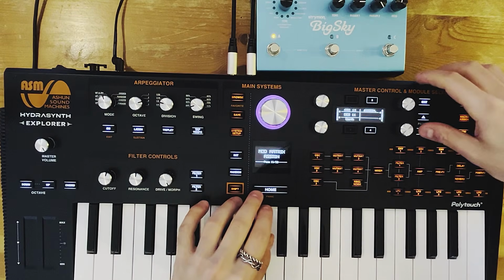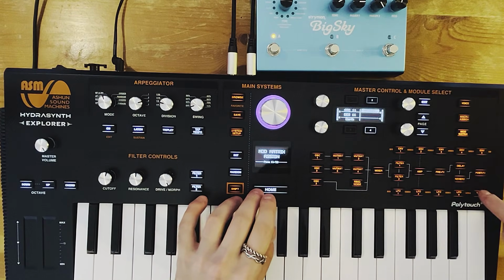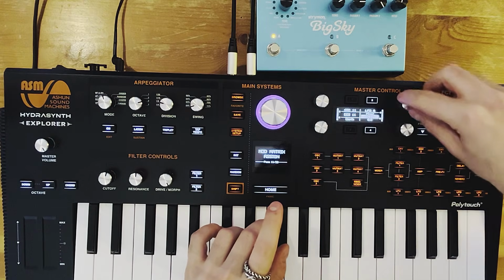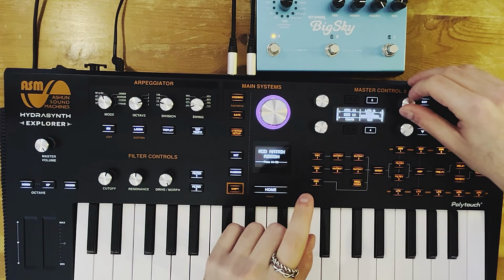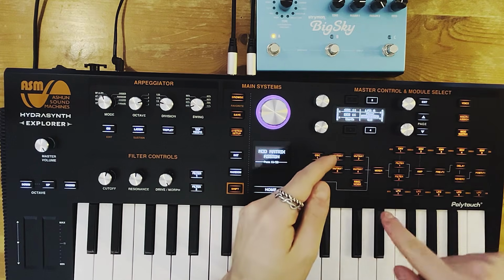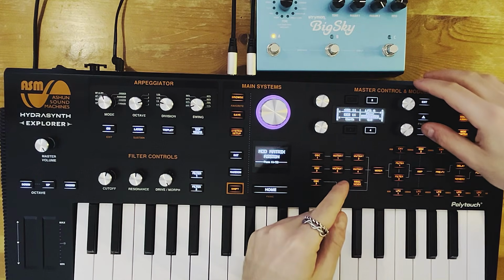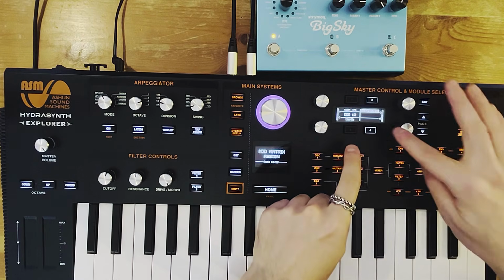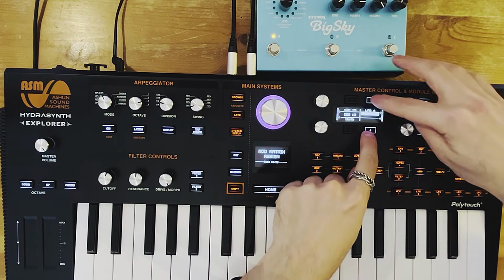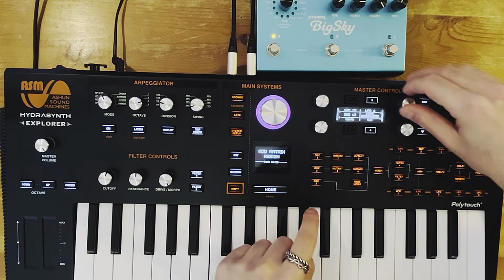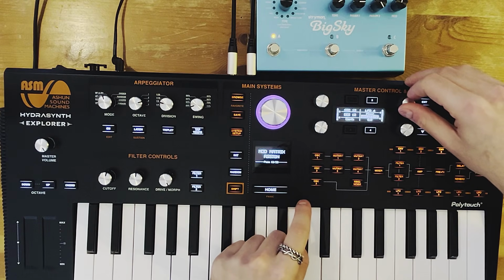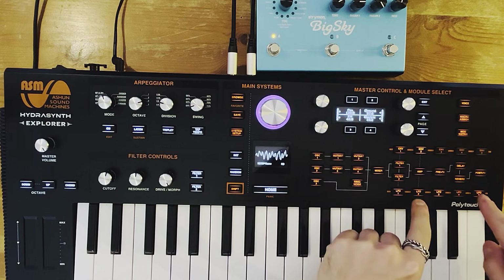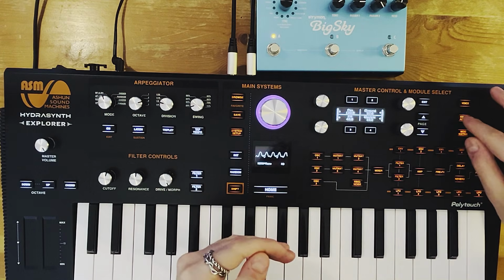Another thing I can do is assign an LFO to the send of the two filters for oscillator 1 and another LFO for oscillator 2. And since they are different, the modulations will be different.